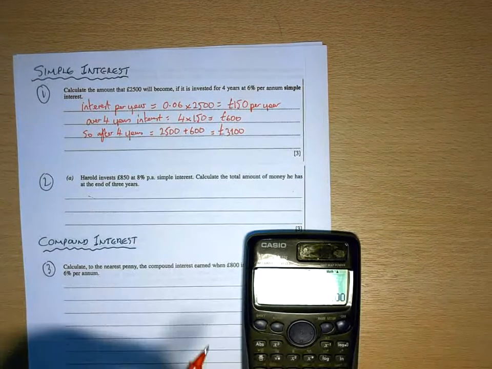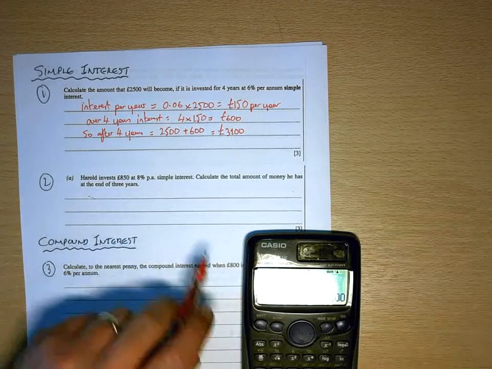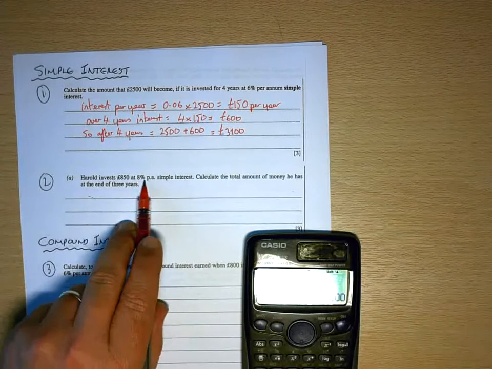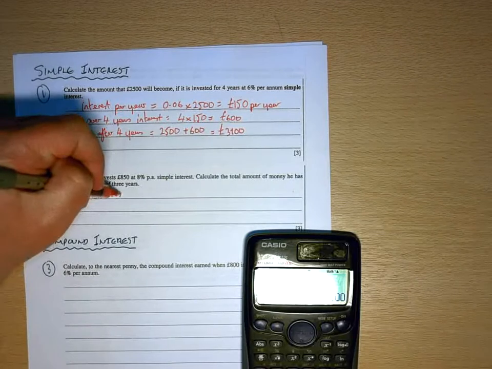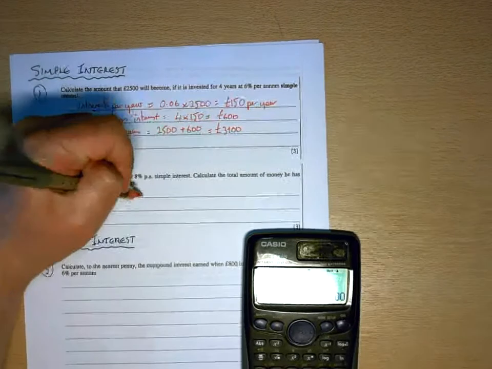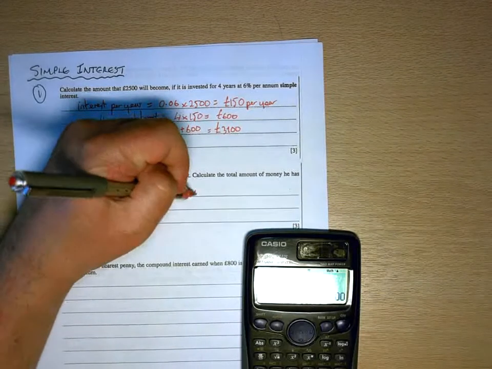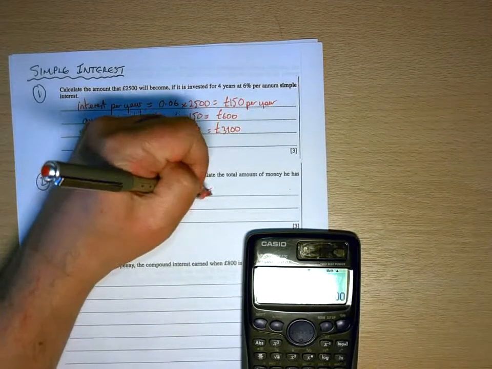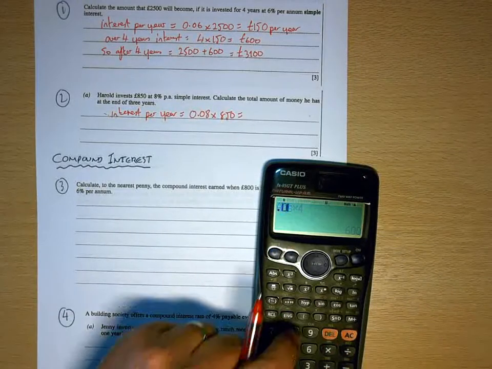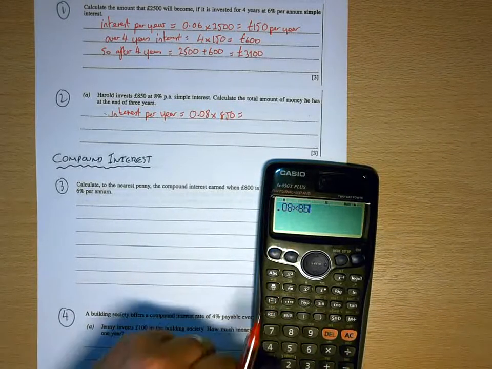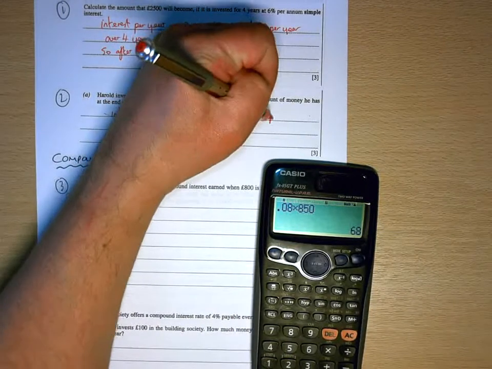The second question, again it's simple interest, so this is the same method. This time is earning 8%, so the interest per year will be 8%, 0.08 times 850. £68 per year.